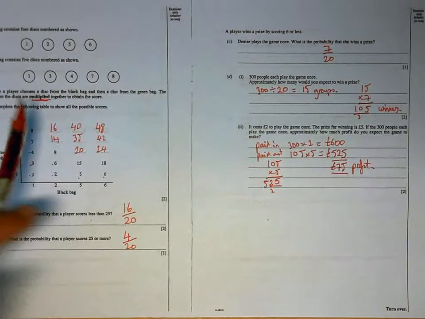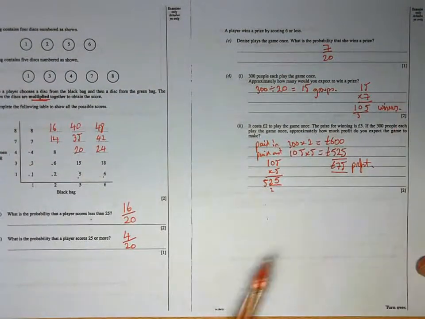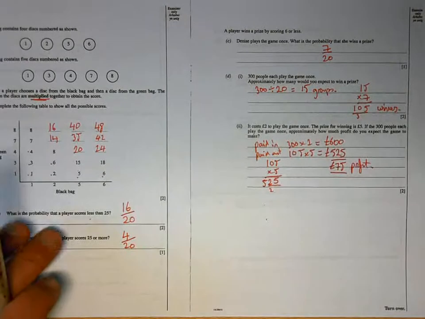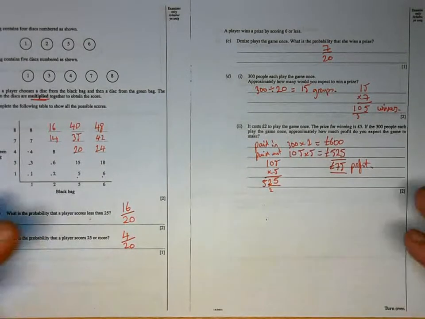And you're looking here at 2, 4, 5, 10 marks for this question. It really could make the difference between one grade and another.